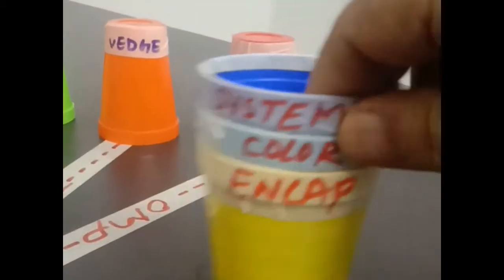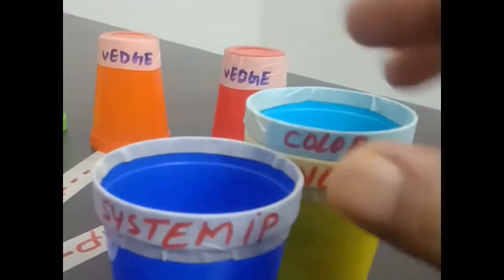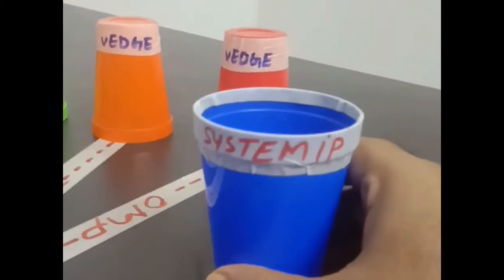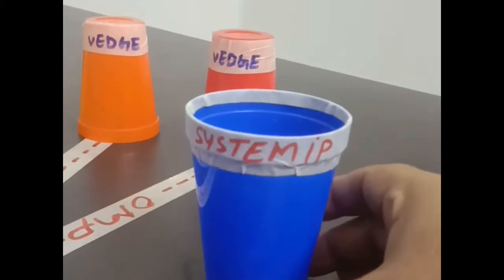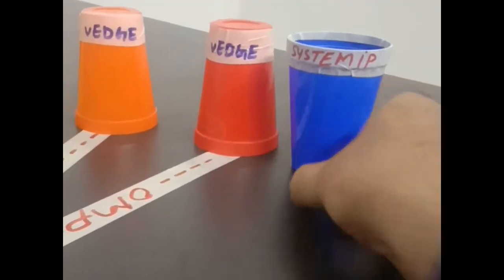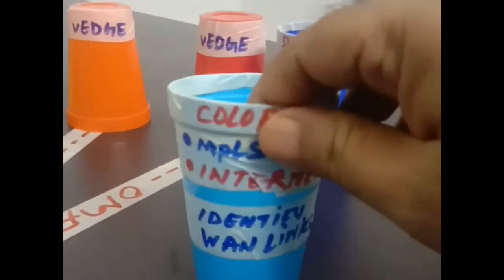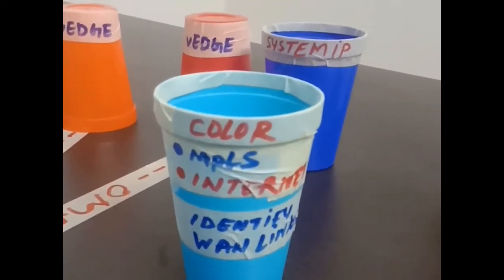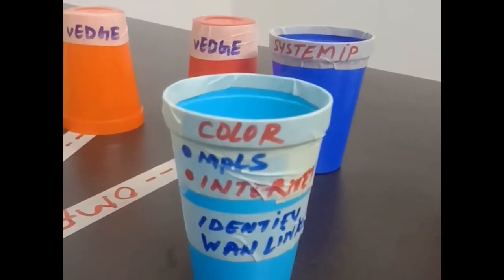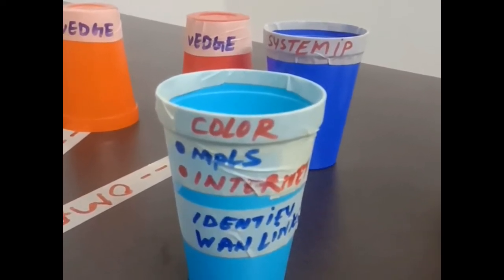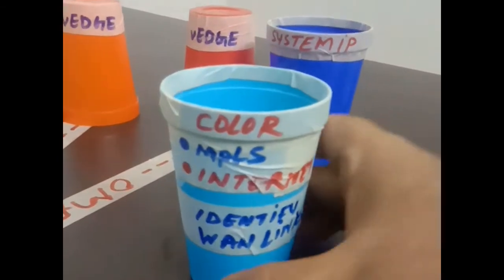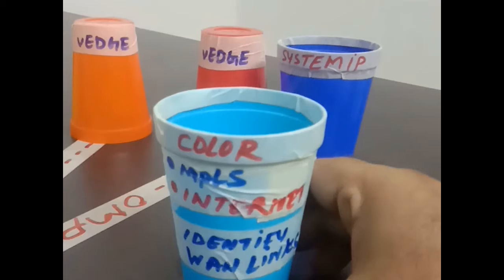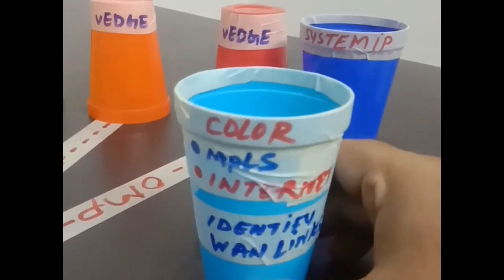Now, what is system IP? System IP is the loopback IP address, which will always be up and running. So this is very important for the vEdge router. Second is the color. The color here refers to the transport, that is for VPN 0, either MPLS, internet, 4G or LTE. Here it is the identity for the WAN links. It works as a next hop. Either it could be an MPLS link, or it could be internet.